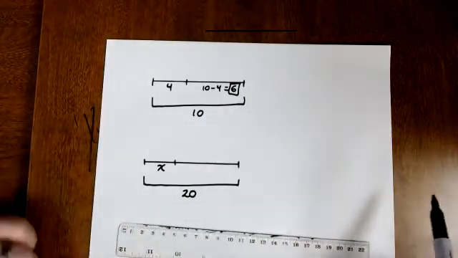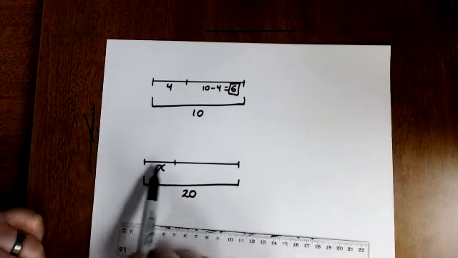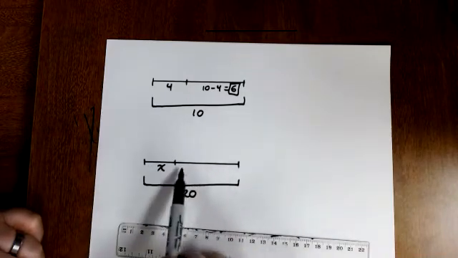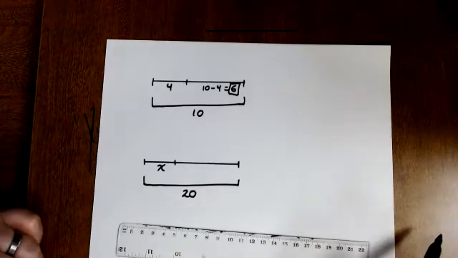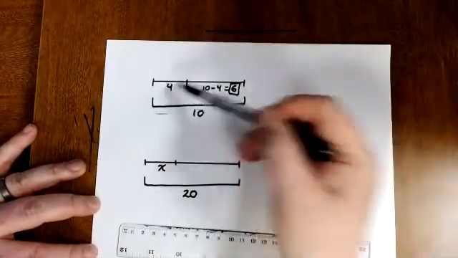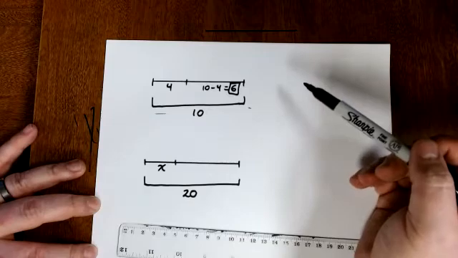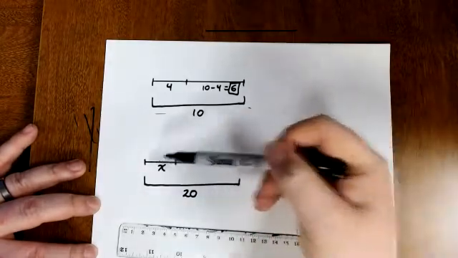Okay. So if the whole thing is 20 and this part is x, what's that? I threw in a variable and everybody panics. Well, up here, what did you do? You said the whole thing minus the 4. Well, here we are, the whole thing minus the x.